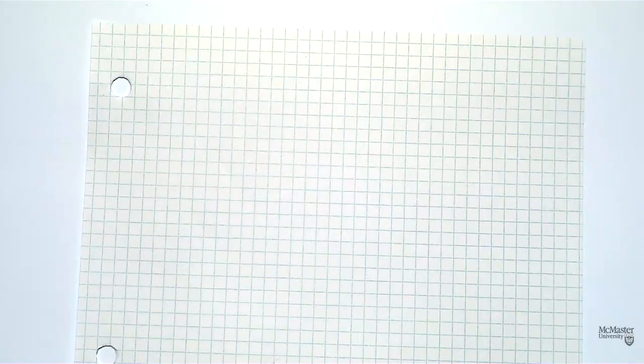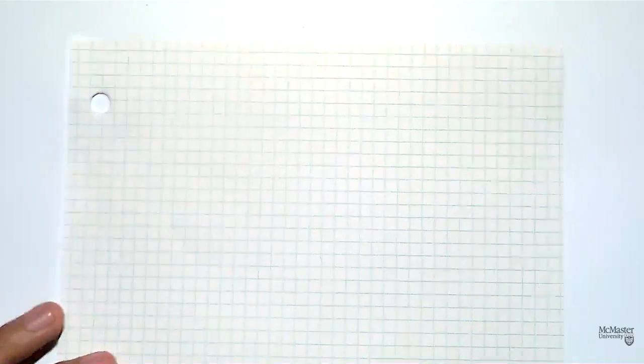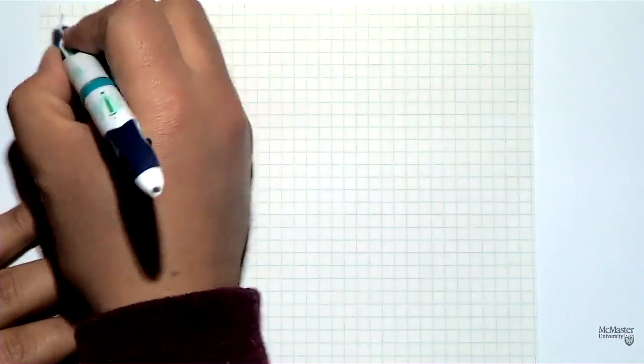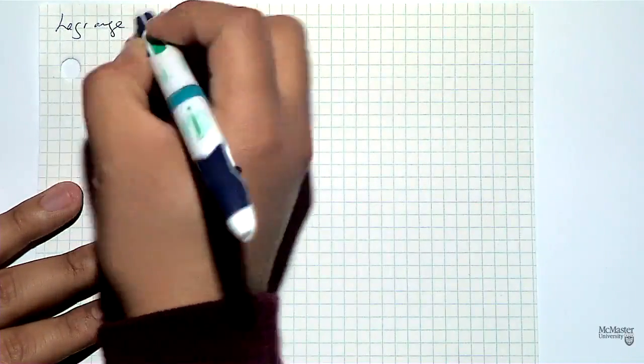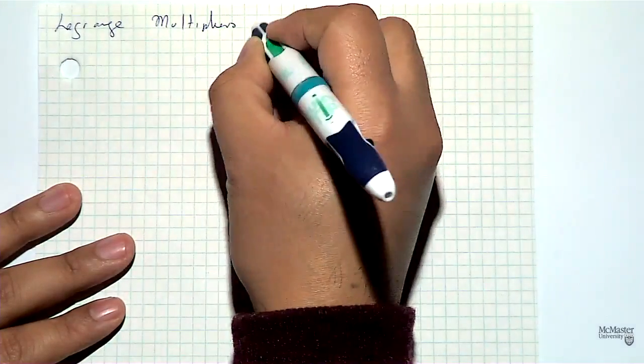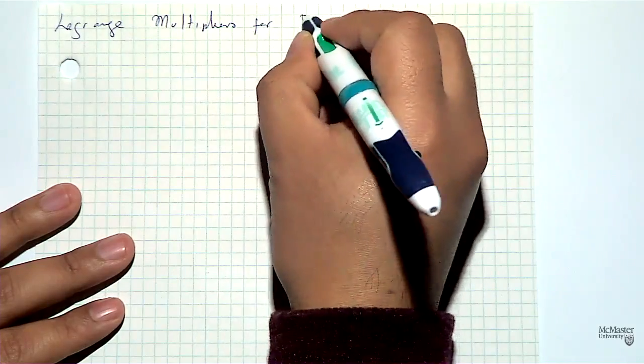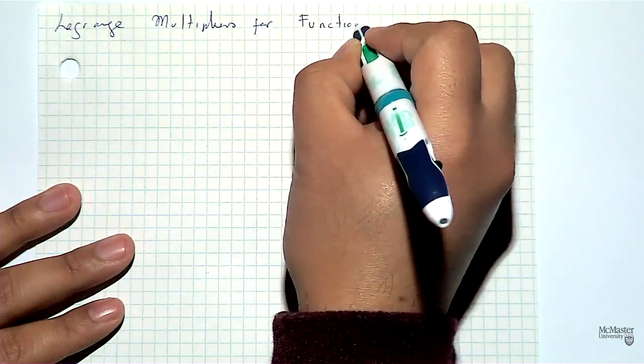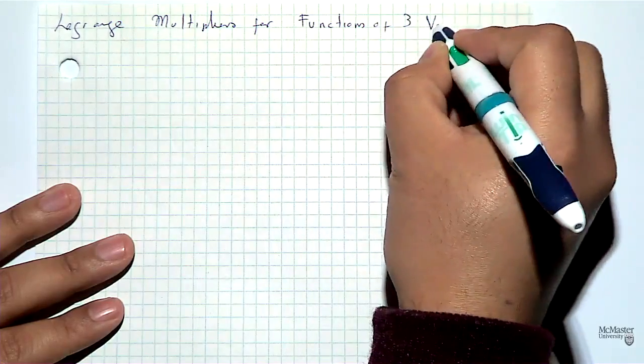And after that, we have two more parts, which is to solve a function of three variables with a constraint, and then the geometrical significance. So the new part, okay, Lagrange multipliers for functions of three variables.